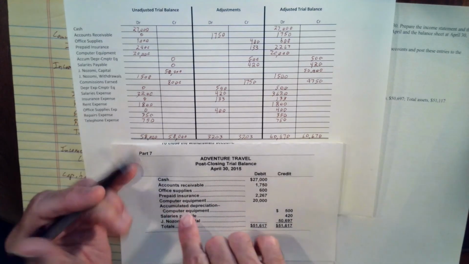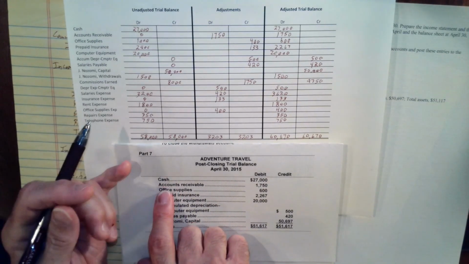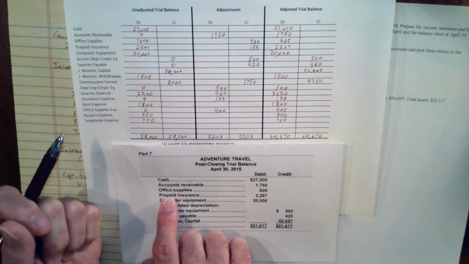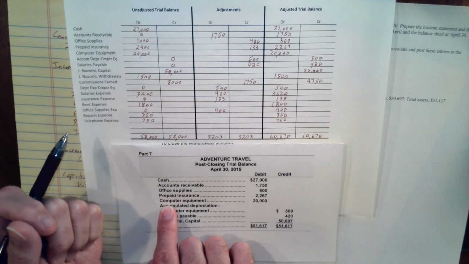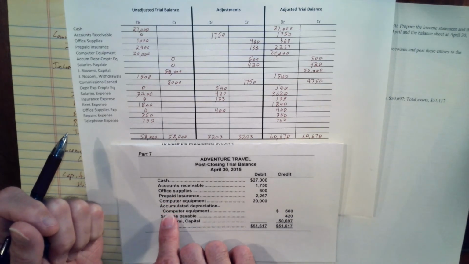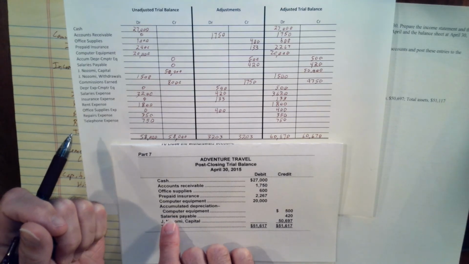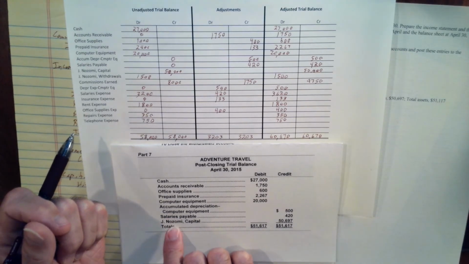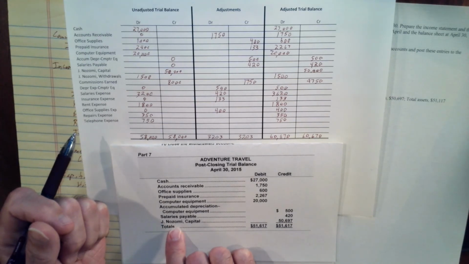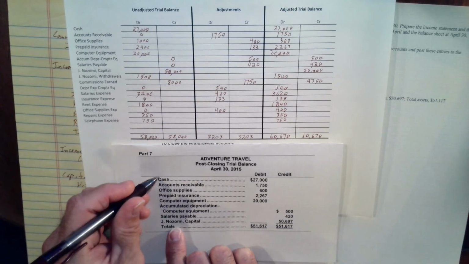We have on the post-closing cash, accounts receivable, office supplies, prepaid insurance, computer equipment, accumulated depreciation for computer equipment, yeah. Then salaries payable and the Nozomi capital. That's it.